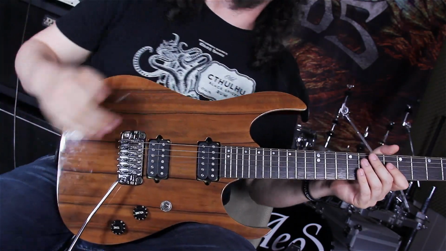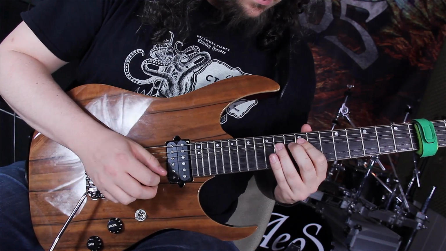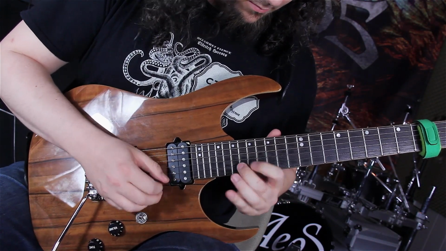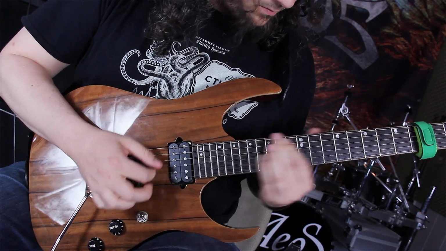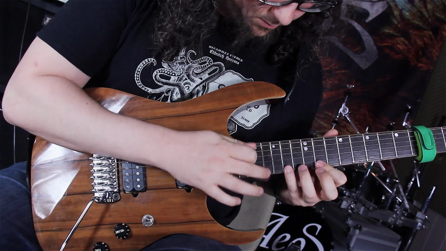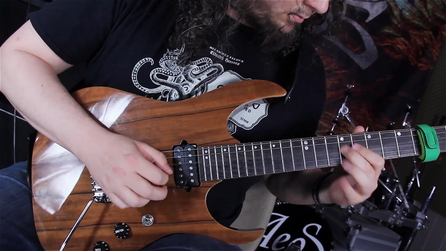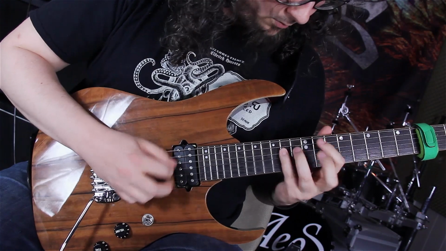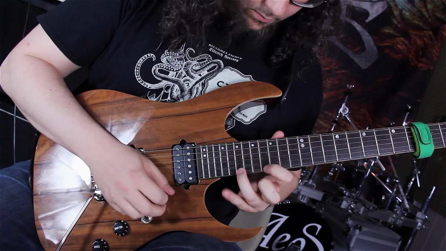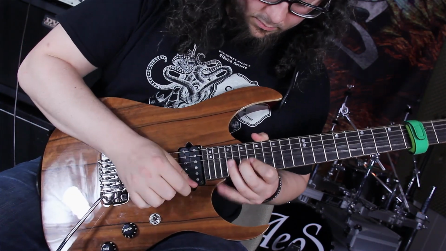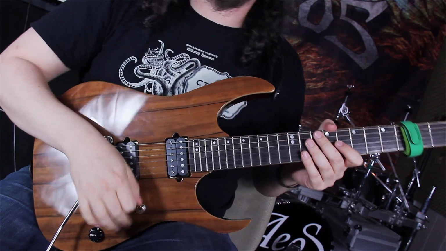Let's check out the third section, which is the biggest section of this solo, in slow. Okay, this is also divided in different parts. The first part is the following.